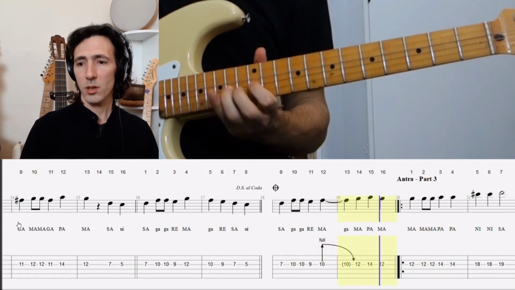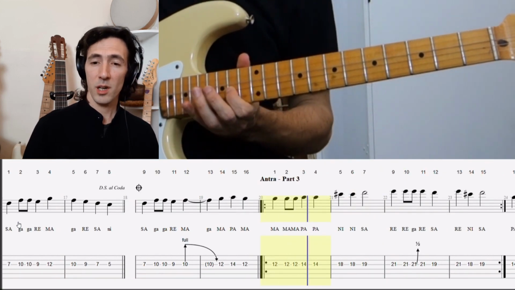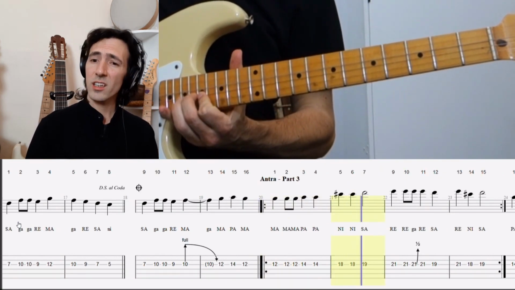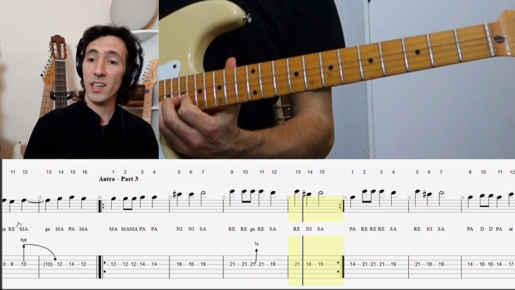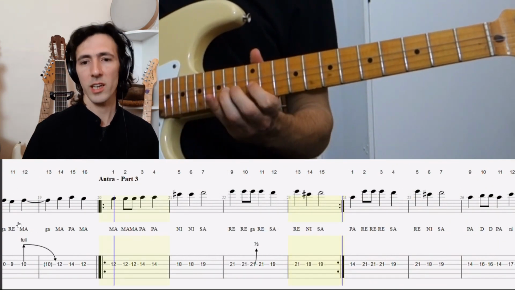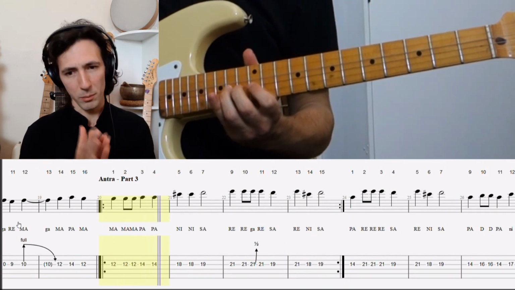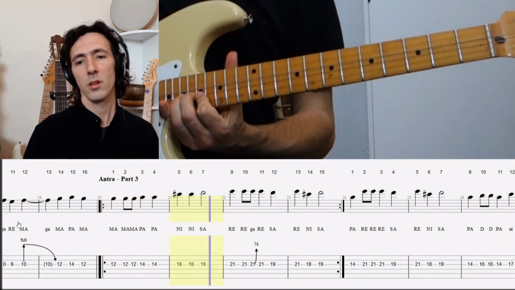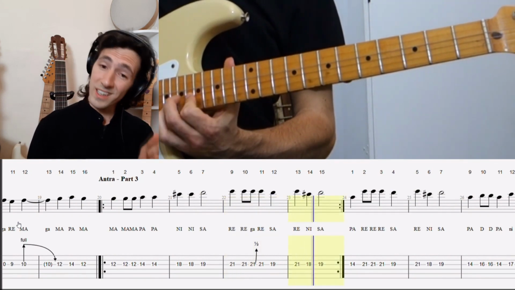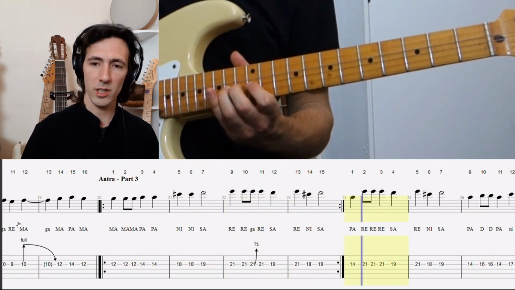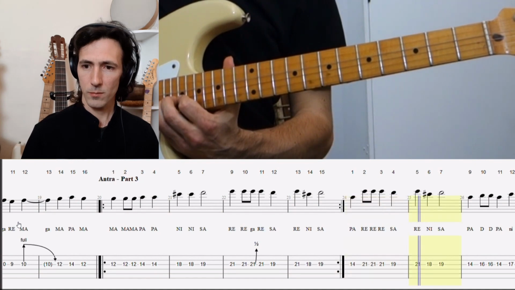So building up. And again, ni, sa, using it again there, coming back to the sa. So re, re, ga, re, sa, re, ni, sa, using the shuddh ni again. One more time.